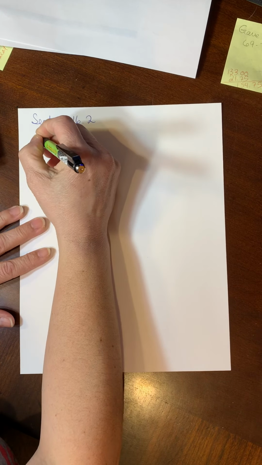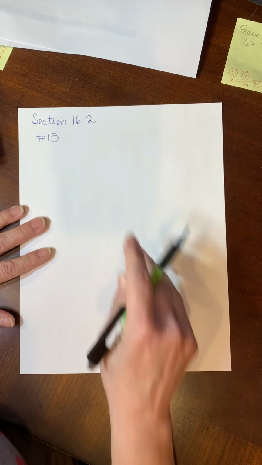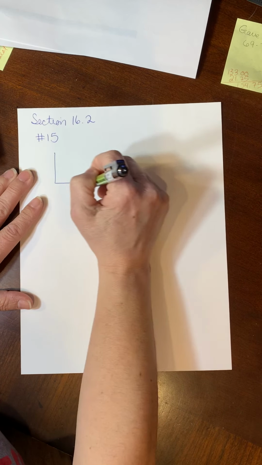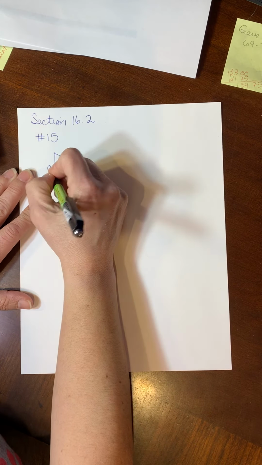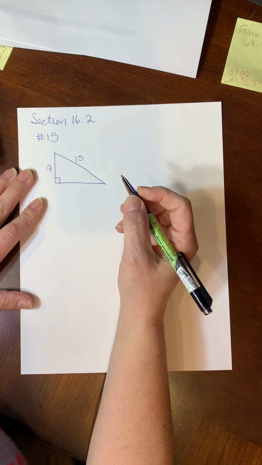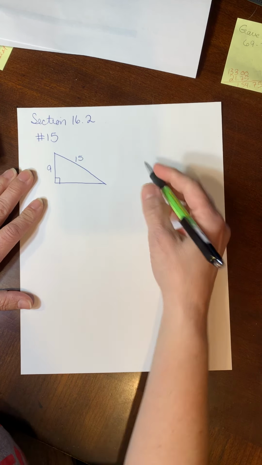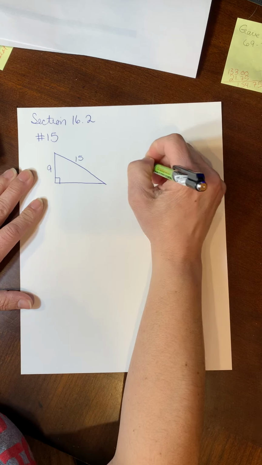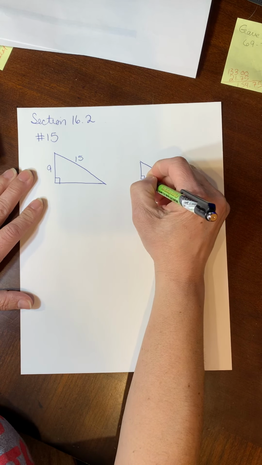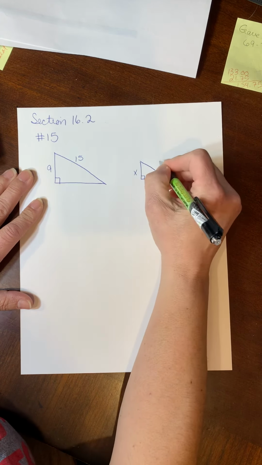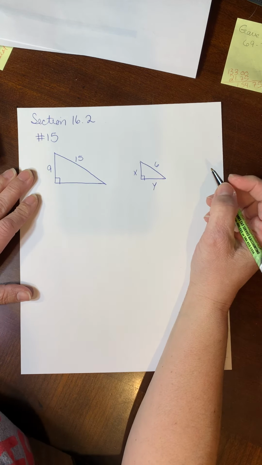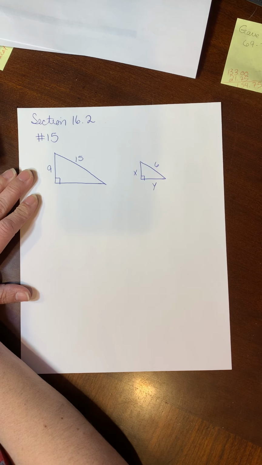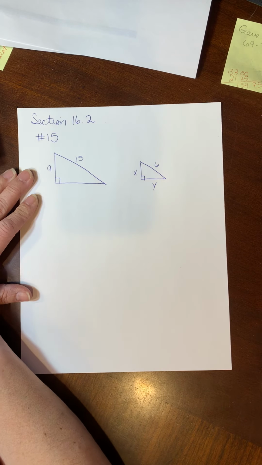16.2, problem number 15, gives us a right triangle with sides 9, 15, 9 and 15, and then gives us a similar triangle, X, 6, and Y. The exercise says in exercises 15 through 22, given that the triangles are similar, find X and Y.